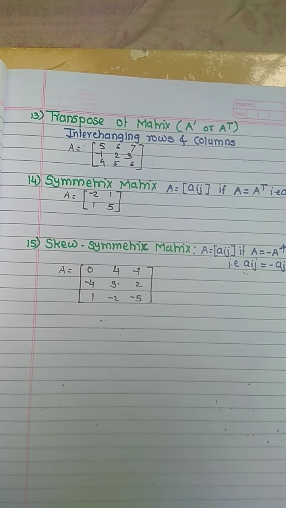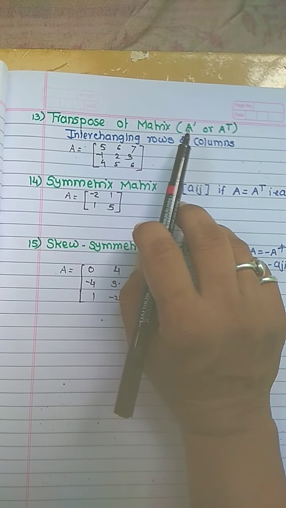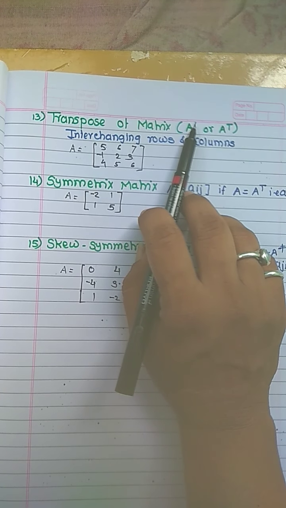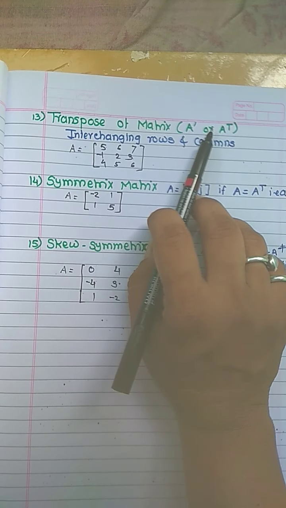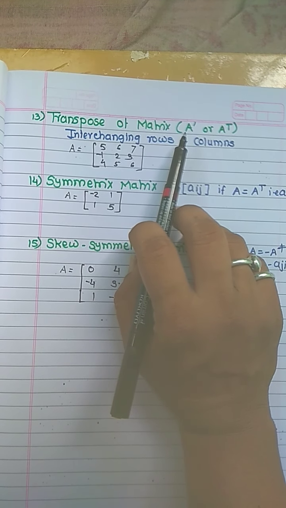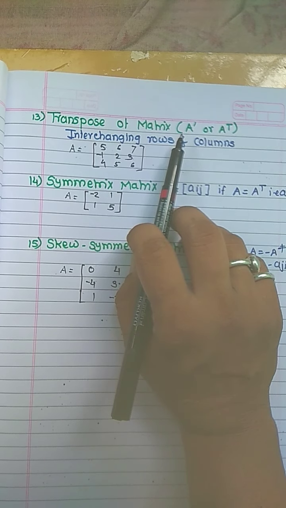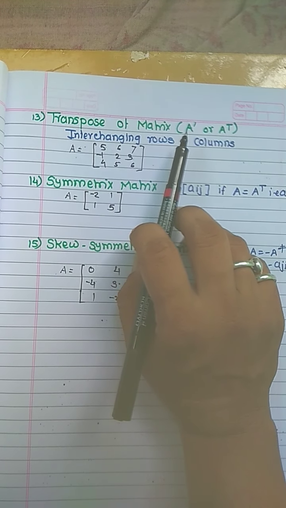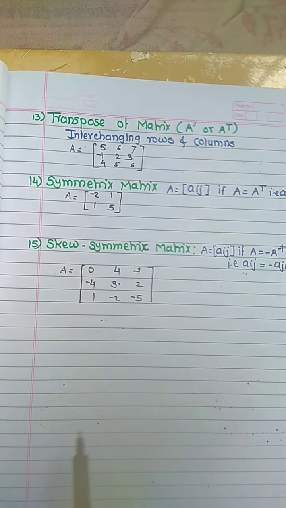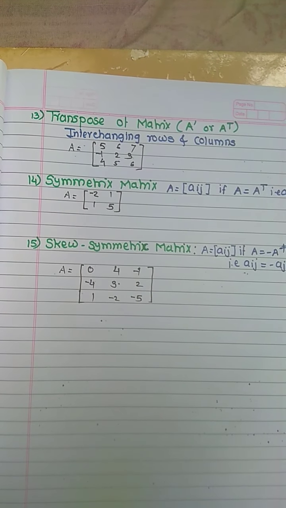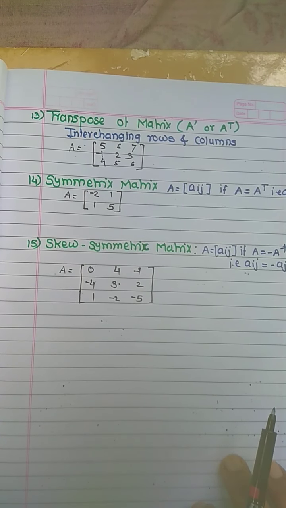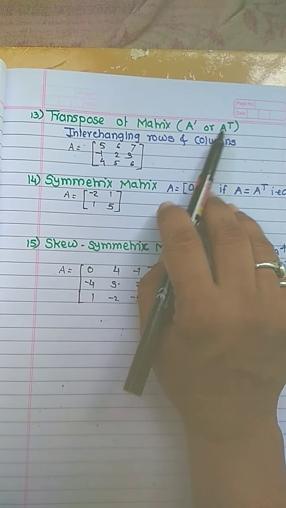Now, transpose of a matrix, and the notation of the transpose of a matrix is denoted by A raised to T or A apostrophe. That is, if A is a square matrix, interchanging rows and columns simultaneously is called the transpose of the matrix. It is also called the matrix obtained from the matrix A by interchanging its rows and columns, and it is denoted by A raised to T.